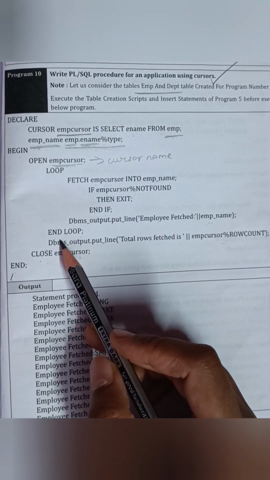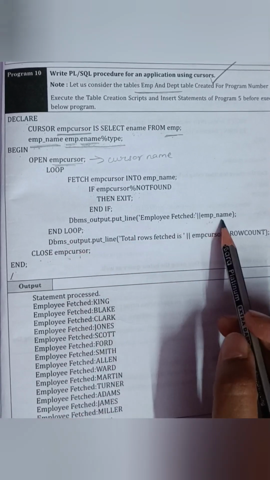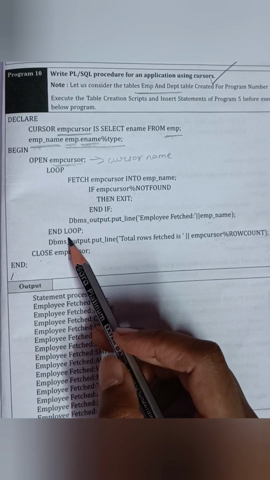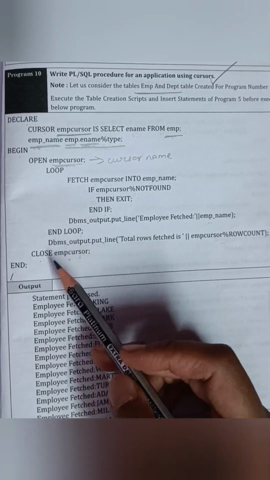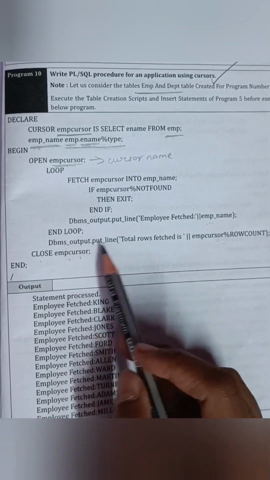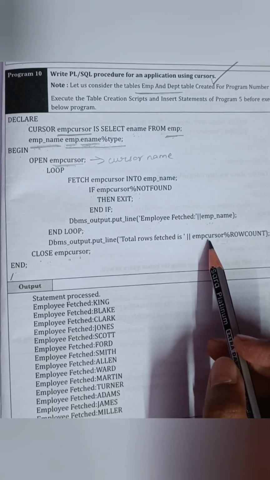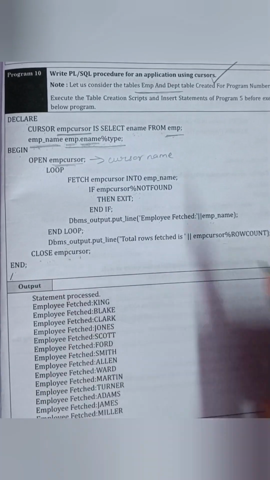And then as soon as the employee names are printed, we have to end the loop. It has to come out of the loop, and then we are printing the total number of rows, and close emp cursor.